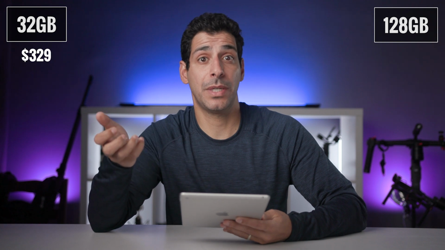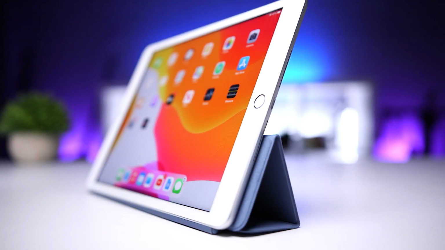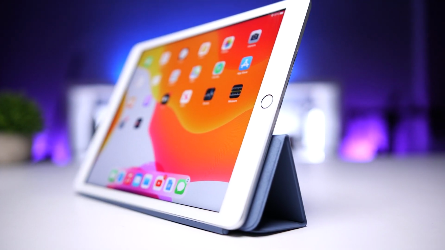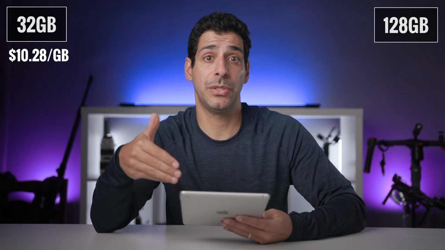If you're buying the Wi-Fi only version, then you're looking at $329 for the 32GB model or $429 for the 128GB model. If you want to add cellular, then you're adding $130 to either option. Now, to keep things simple, I'm mostly going to talk about the Wi-Fi only prices so that I don't have to repeat myself.